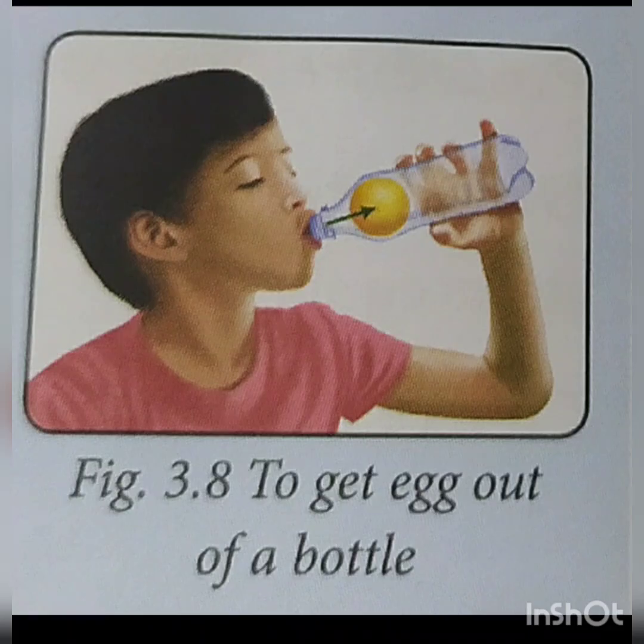Do one more activity to get an egg out of the bottle. For this, the materials required are a peeled hard-boiled egg, a plastic bottle with the opening slightly smaller than the diameter of the egg, a paper strip and a matchbox. Now we take the paper strip and burn its edges. Immediately we put the burning strip in the bottle.